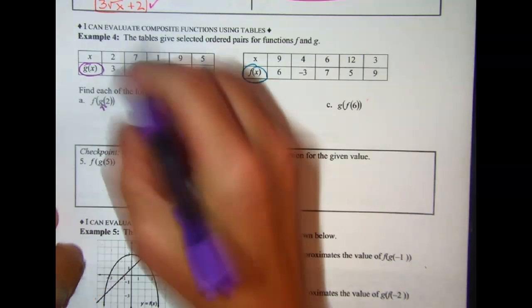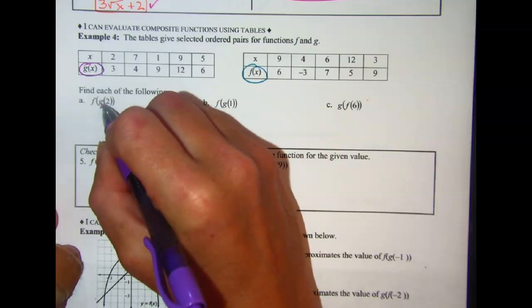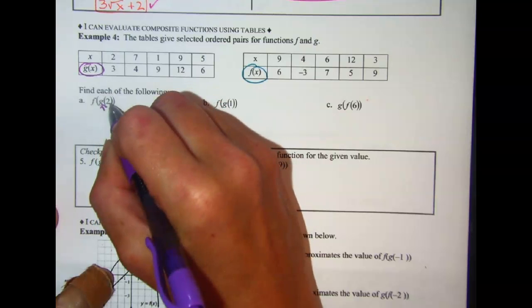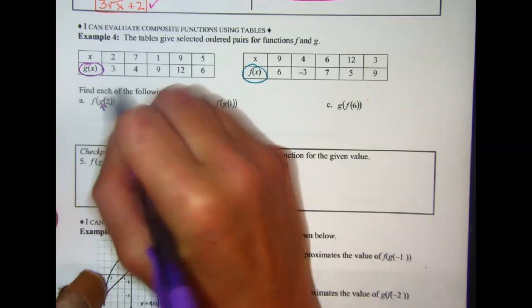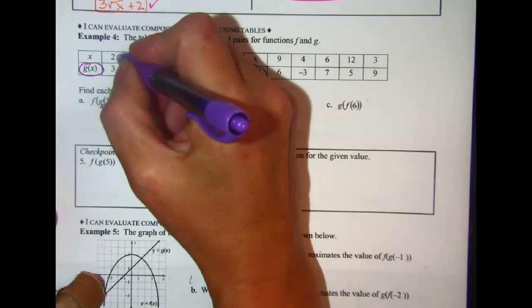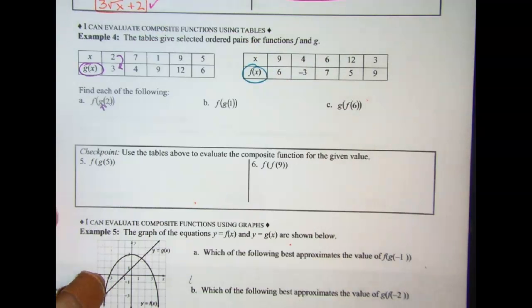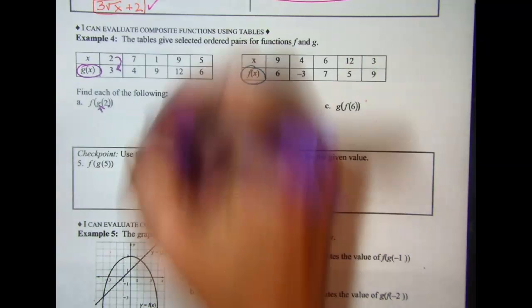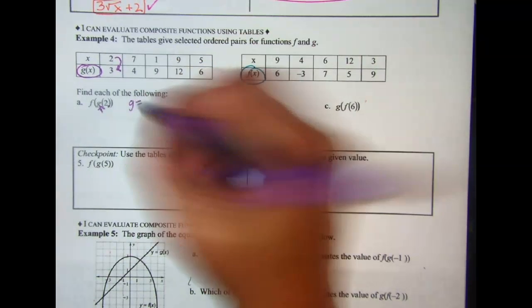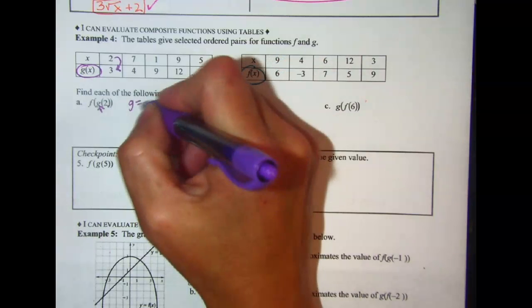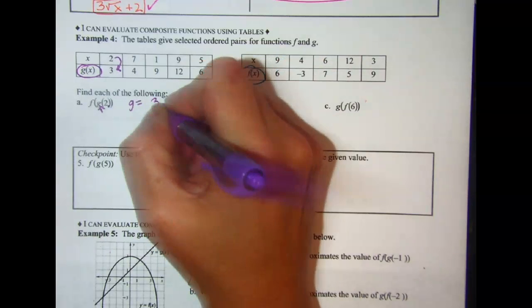So I'm going to look at when the x value is 2. So I go up to my G table, and when x is 2, G is going to equal 3.